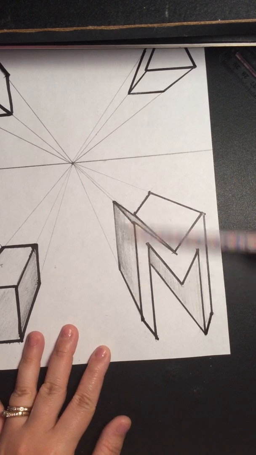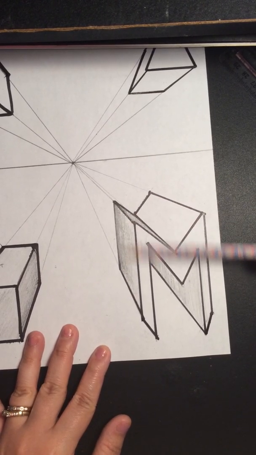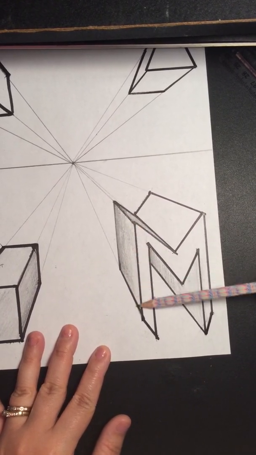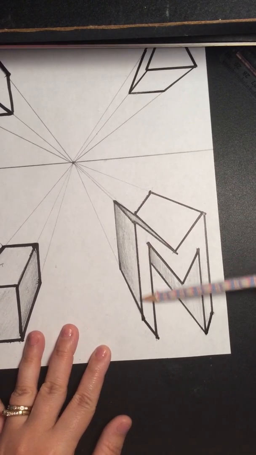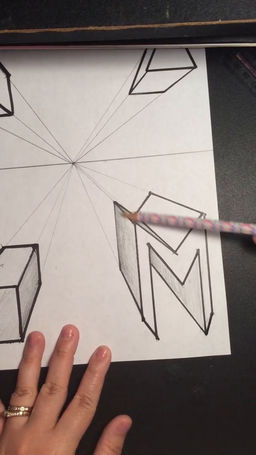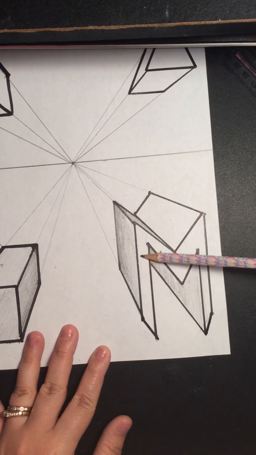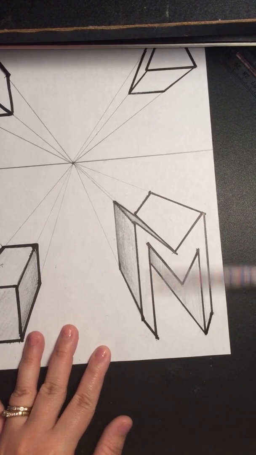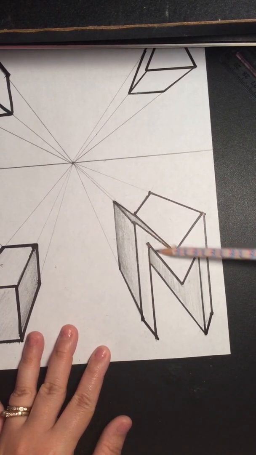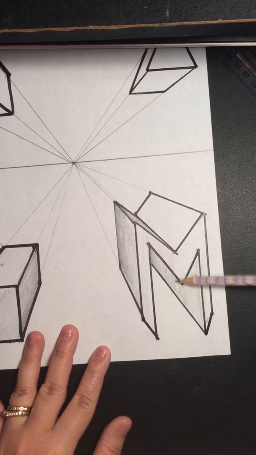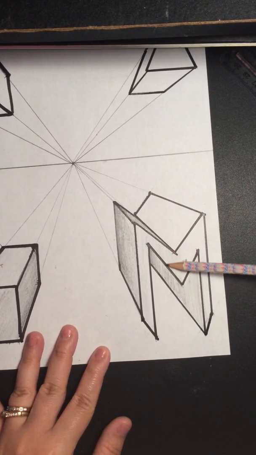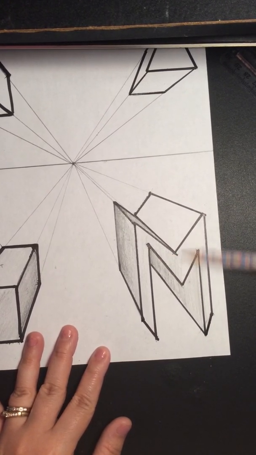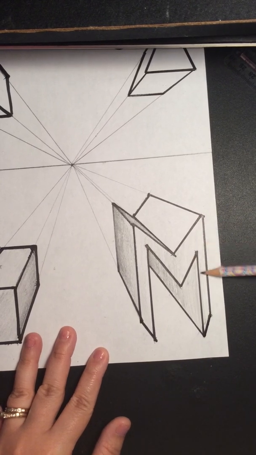And again, I'm doing straight up and down. I finally was able to get parallel to the paper, so going straight up and down in nice easy strokes. That's a good way to do it. I'm going to keep this kind of light because this is what's facing us, so I'm just going to do a quick little back and forth here. And again, all I'm doing is shading with just a regular pencil.